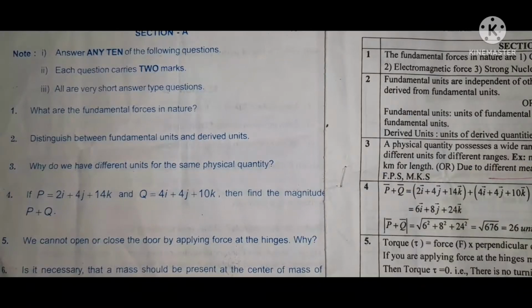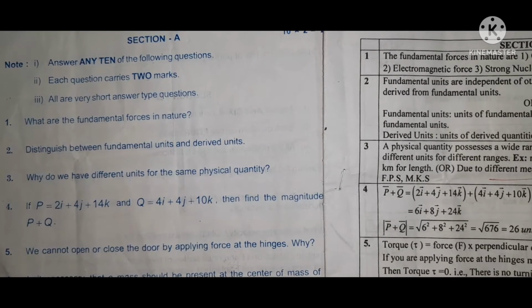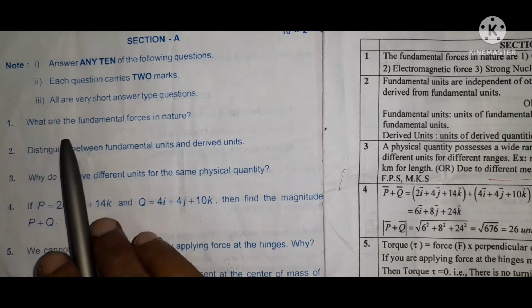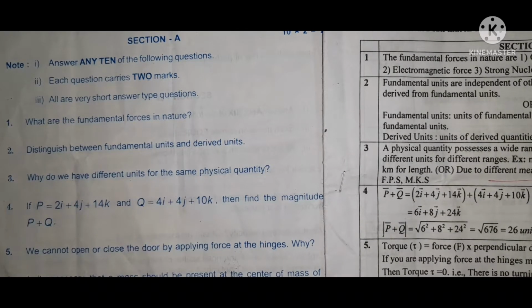Hello students, the question paper IPE 2022 Telangana paper questions with answers given by the Board of Intermediate Education Telangana. Those are the questions here. We will discuss the questions with answers also. So question number 1 is, what are the fundamental forces in nature? This is from the first chapter.